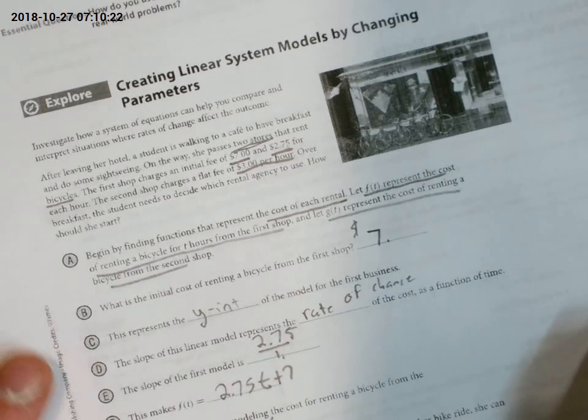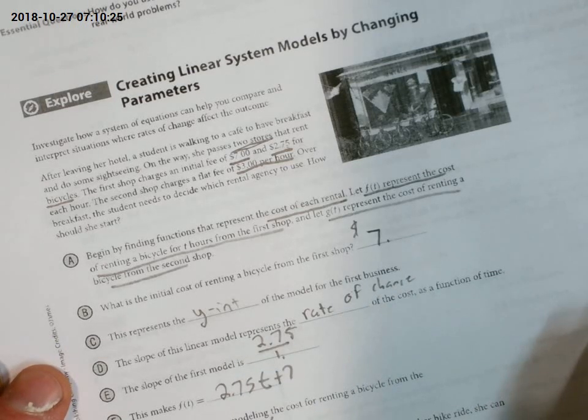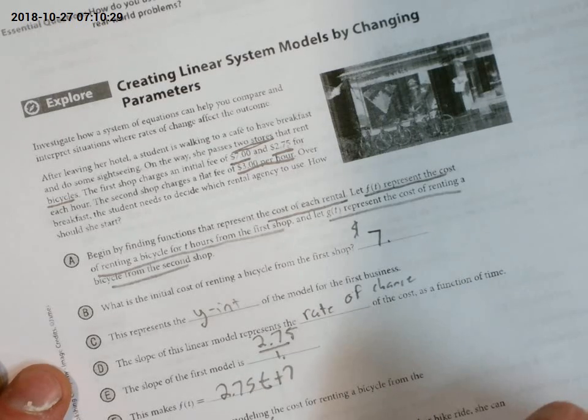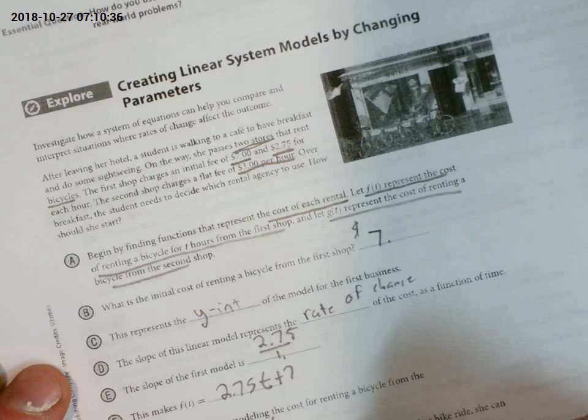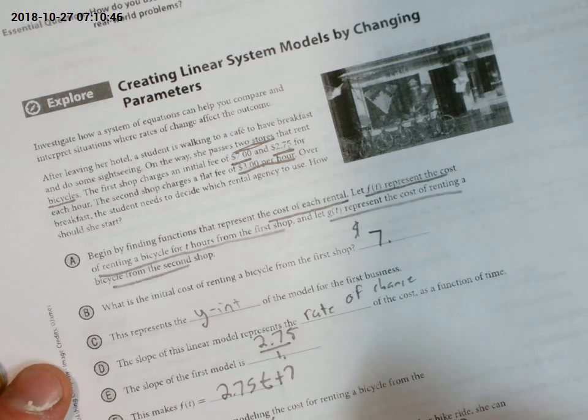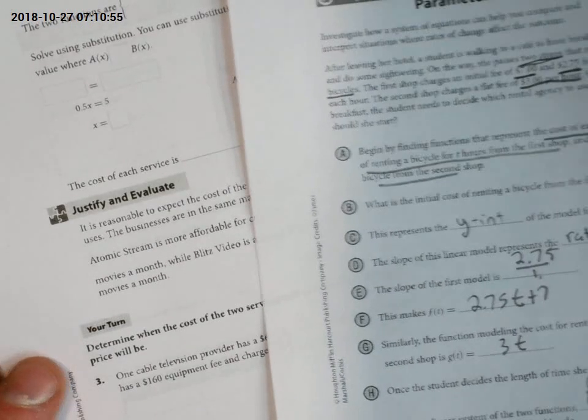$3 per hour. Once the student decides the length of time she plans to spend on her bike, she can solve the linear system of the 2 functions. Let's just put it right here. All right, we'll do set notation here. We'll say the first function, f of t, equals 2.75t plus 7, and the second function, g of t, equals 3t. You should write this. This will get you used to seeing some set notation to show a system of equations. All right. Let's keep going.